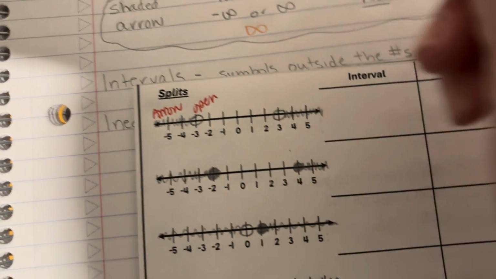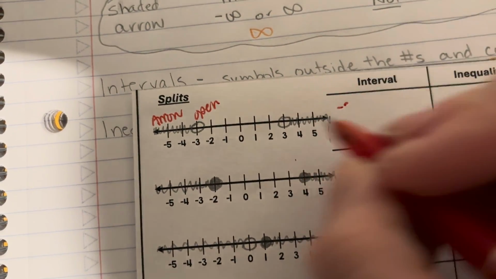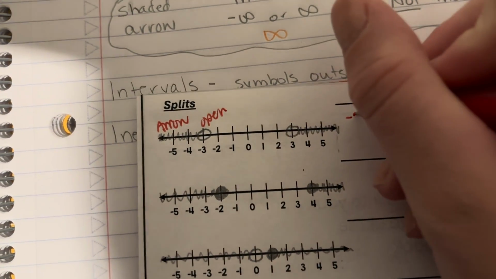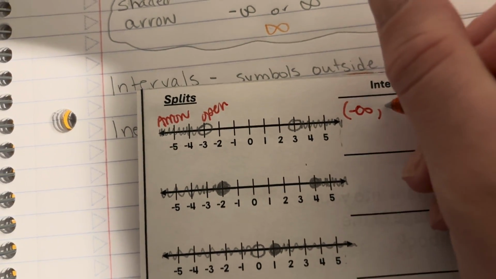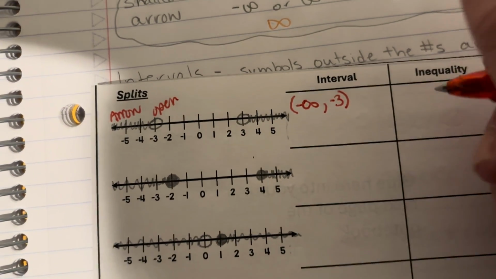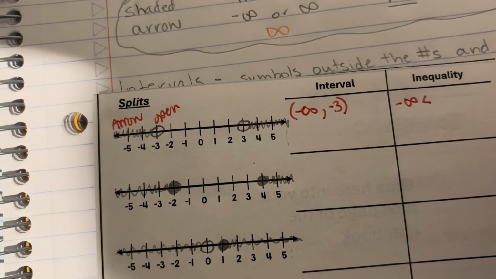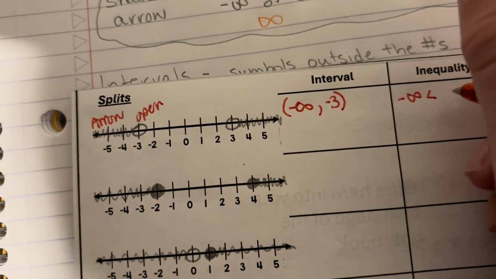So in this one, you start with an arrow, you end with an open dot. So let's write that out. We got -5. I'm sorry. Woohoo! I just made the mistake that everybody makes. This is technically a -infinity because it's shading the arrow, and it goes until that -3. Open dot, round bracket. Interval, same thing, except we use our inequalities. I'm sorry, inequality, same thing, except we are using our inequalities.